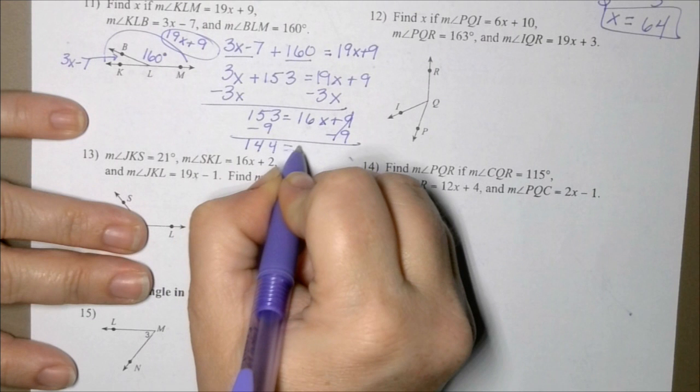163. Now again, combining like terms on the same side. What's 6x and 19x? 25x. 10 plus 3 equals 163. I'm going to subtract 13. 25x equals 150. Divide by 25. x equals 6. Degree measure? Nope. Questions over that one?